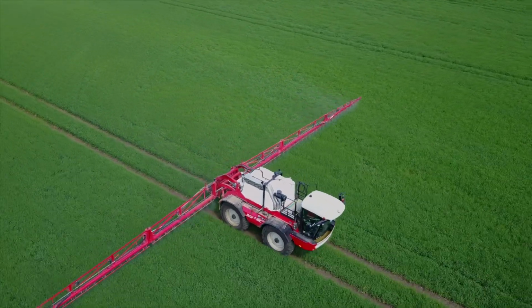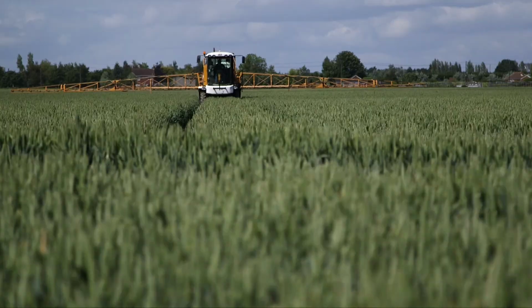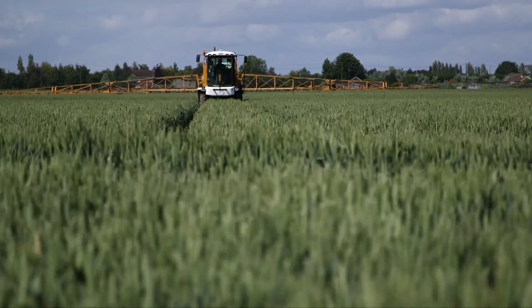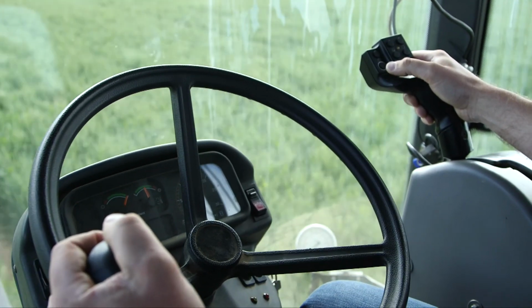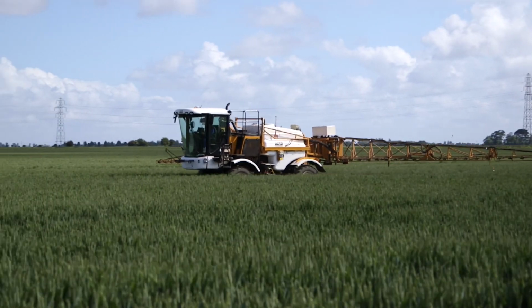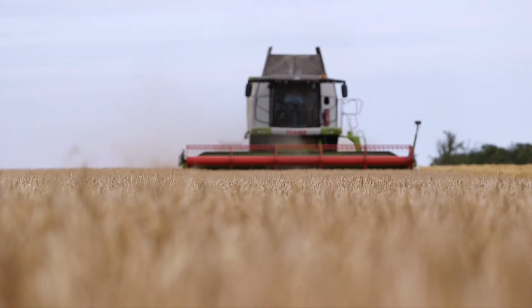The second aspect really is looking then within the season, using those models not just from the start of the season, but as the season progresses, using the weather data, the soil data, but also using individual components and using technology to capture those individual components, whether it's established plants, whether it's tillers, or whether it's ear numbers, to actually validate the yield as the season progresses.